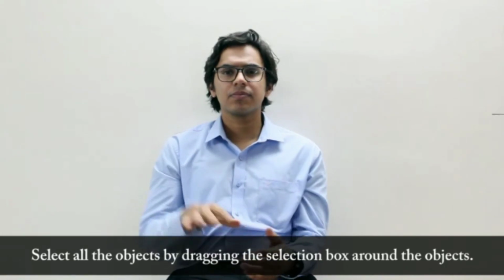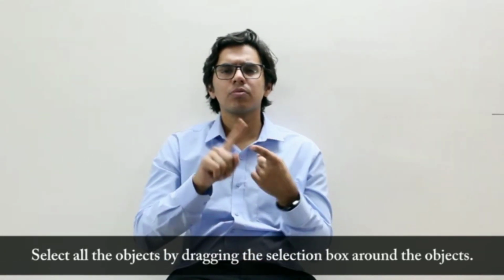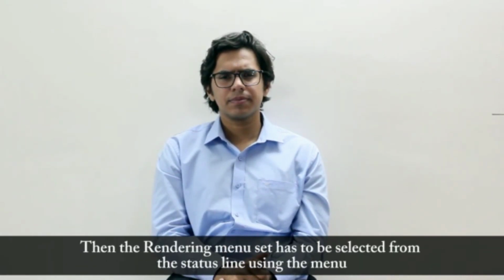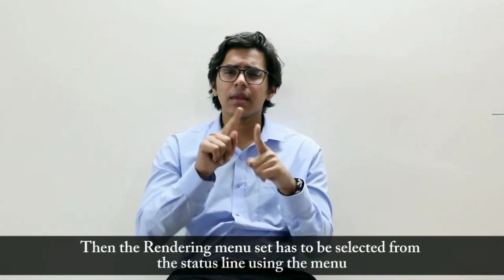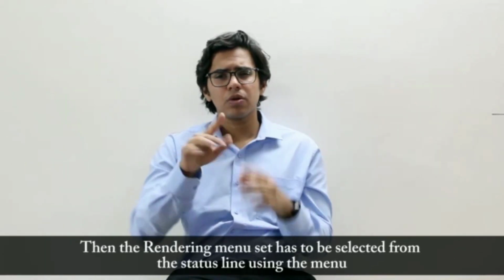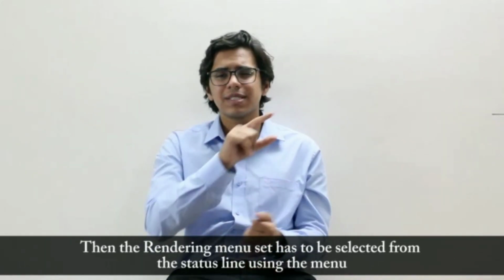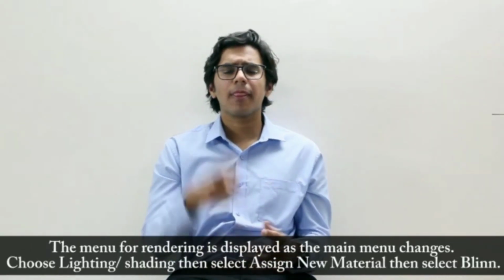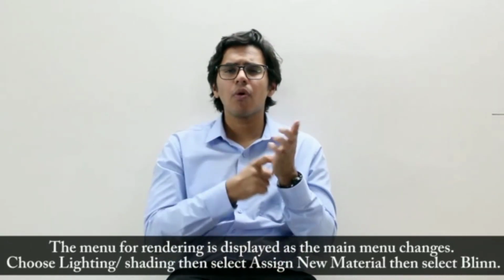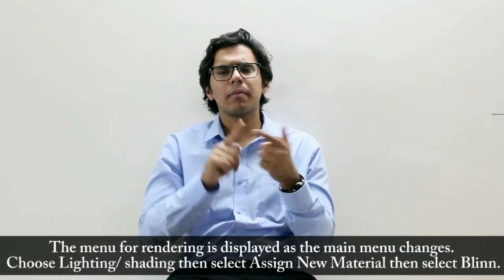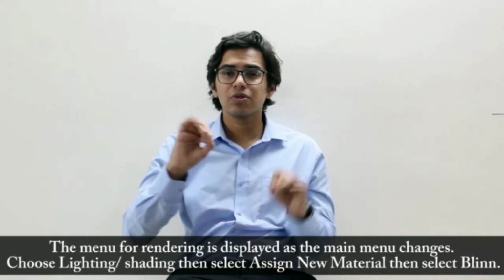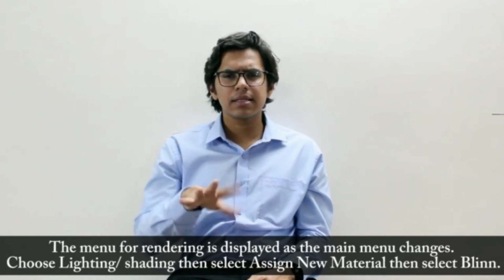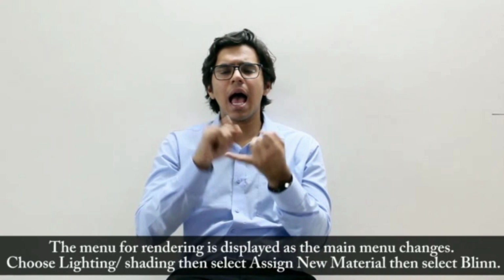Select all the objects by dragging the selection box around them. Then select the Rendering menu set from the status line. The main menu changes to the rendering menu. Choose Lighting/Shading, then select Assign New Material, then select Blinn.